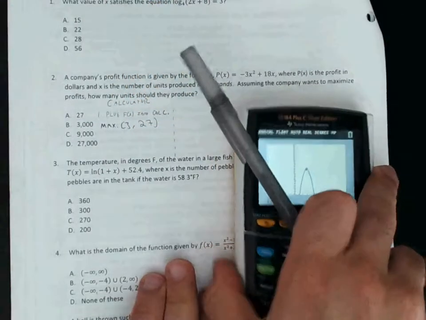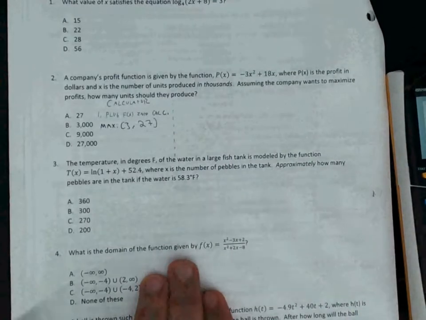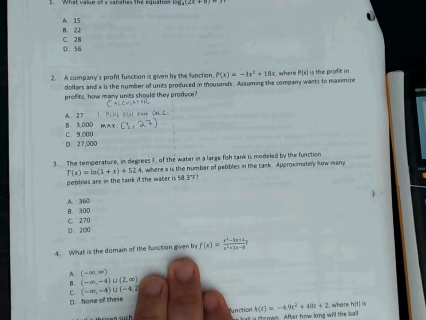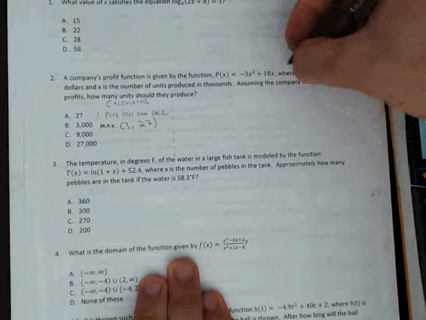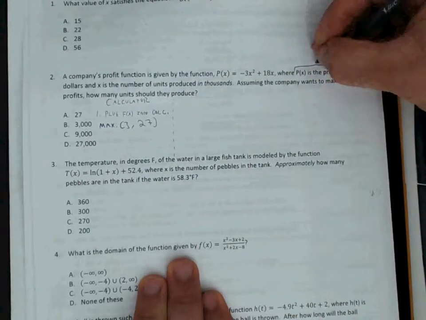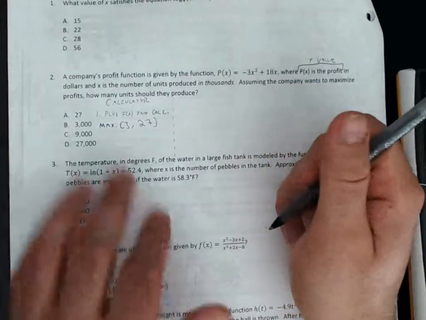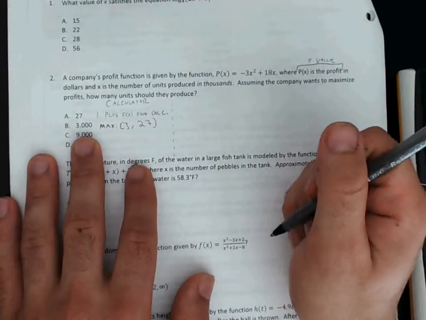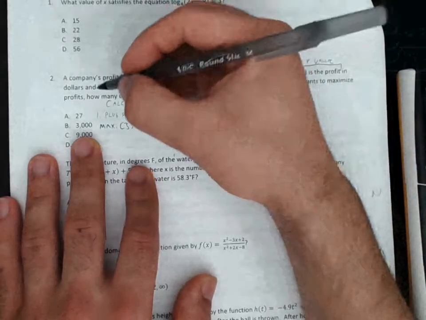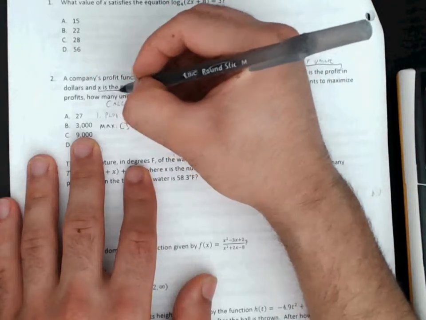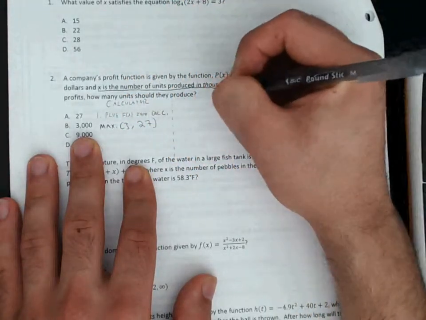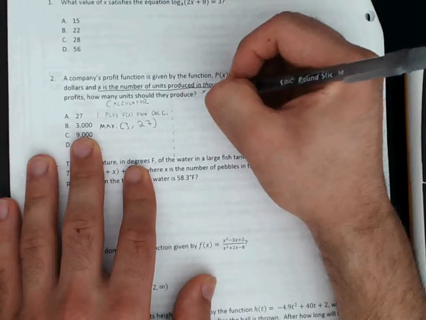Now let's read the question critically. P of x is the profit, so that's going to be our y value, and x is the number of units produced in thousands. So that's our x value, our input.